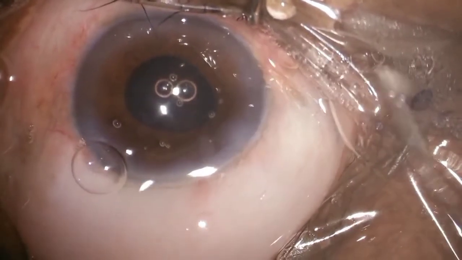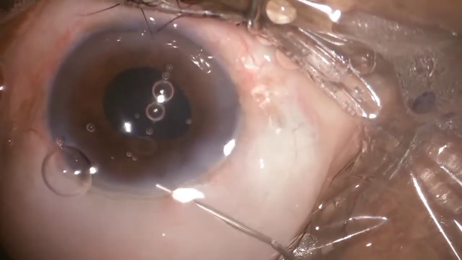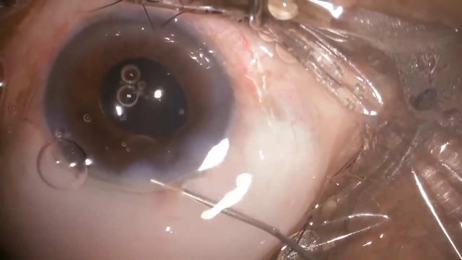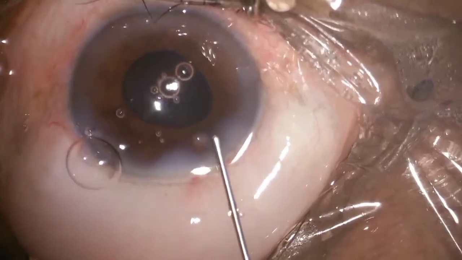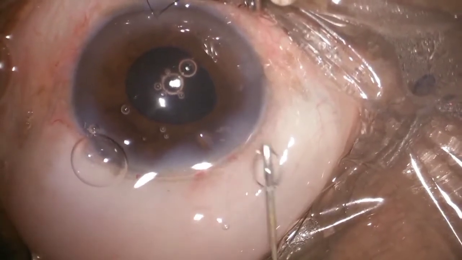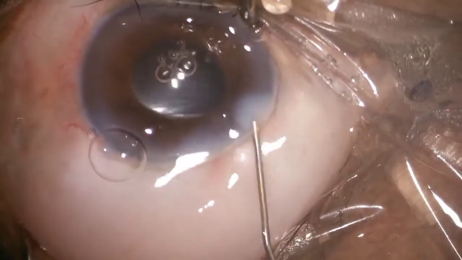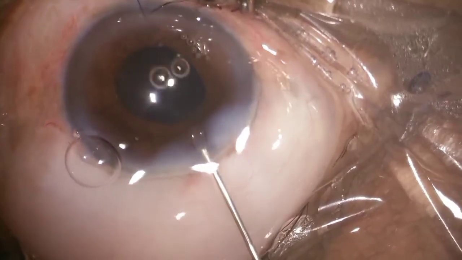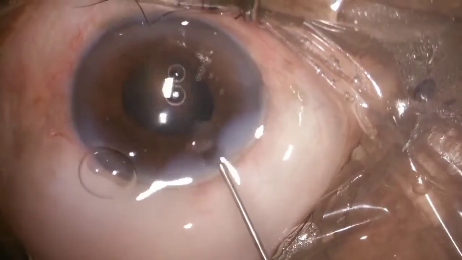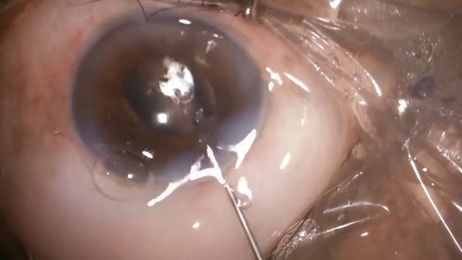When I was closing the main wound, I noticed that there was a superficial epithelial defect in the main wound. What I did, I simply repositioned it back with the help of the blunt part of the cannula.